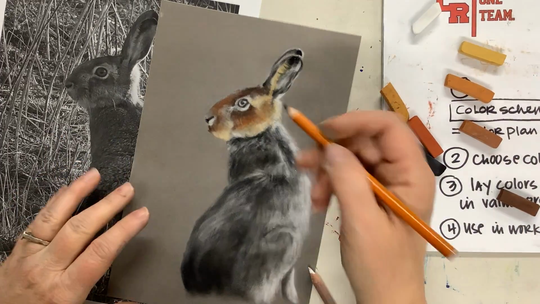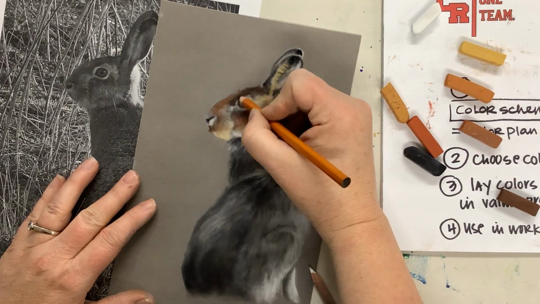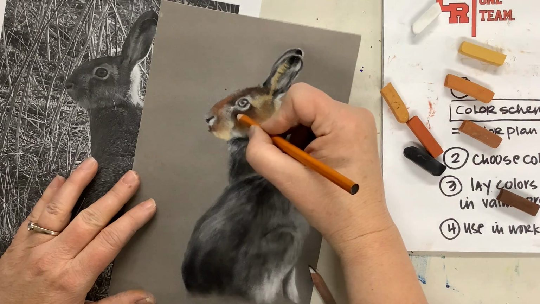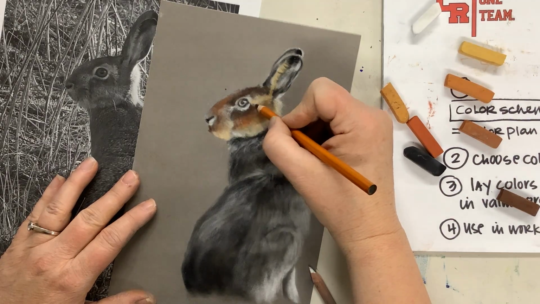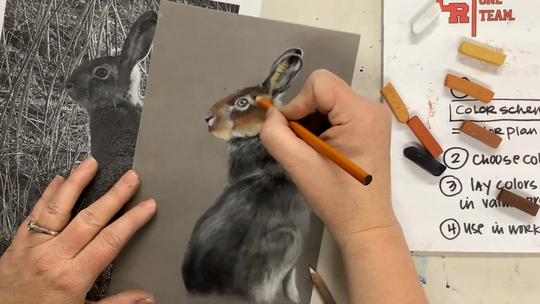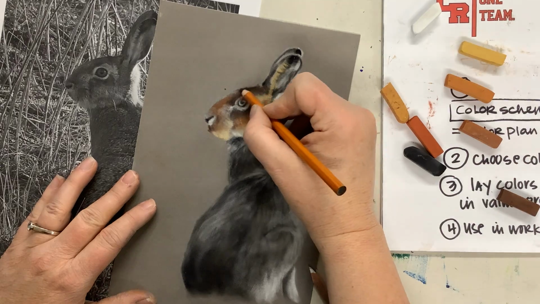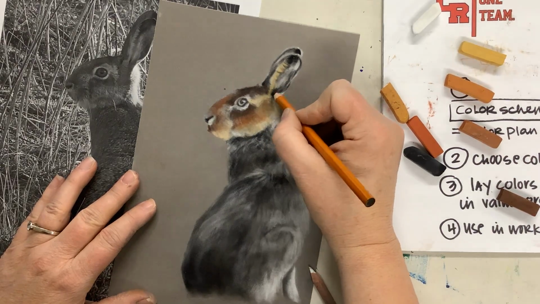I can do the same thing with my black in some of the areas that need to be a little darker. You can see that the black is a little harder to control blending. So I'm barely touching my paper right now just because I don't want everything to turn black, but I do kind of want that color to blend in a little bit.